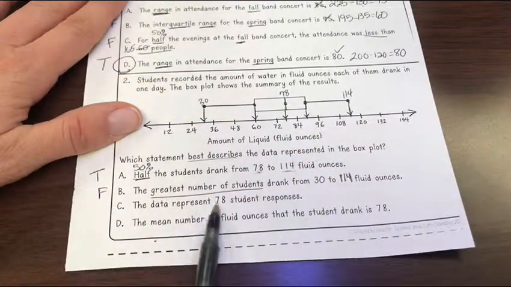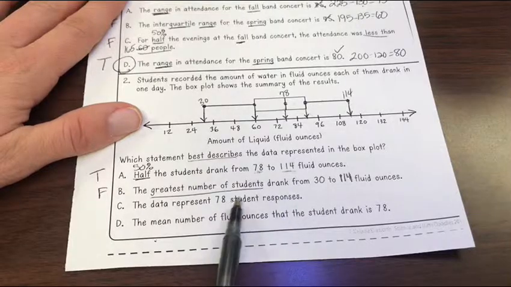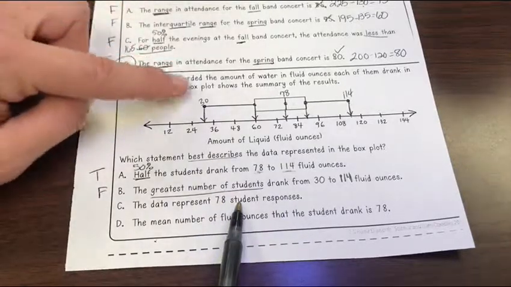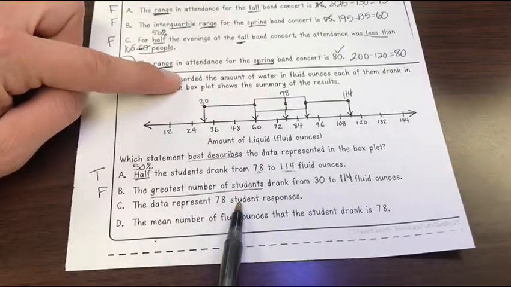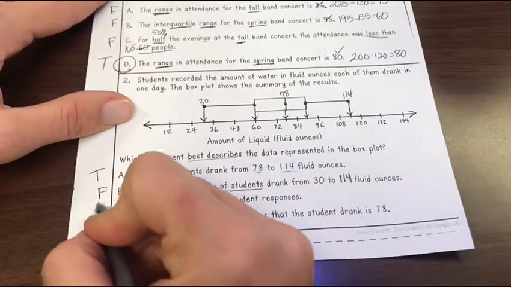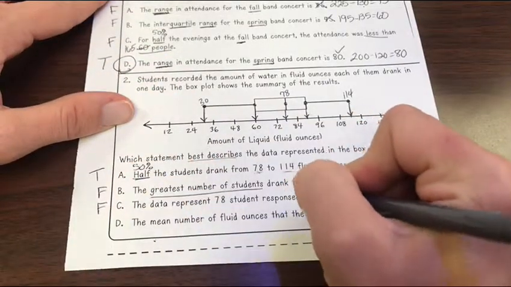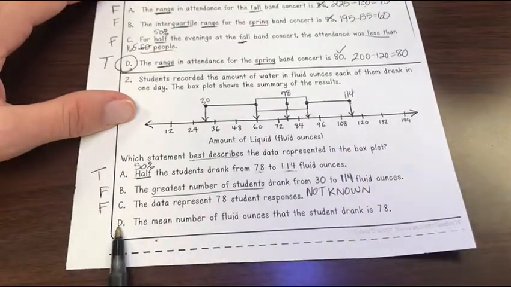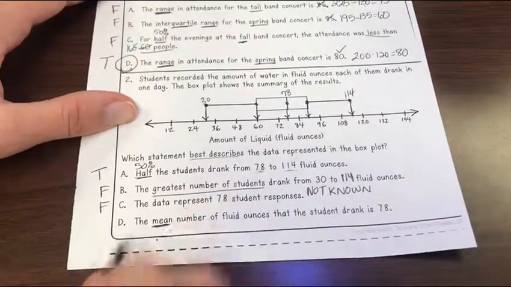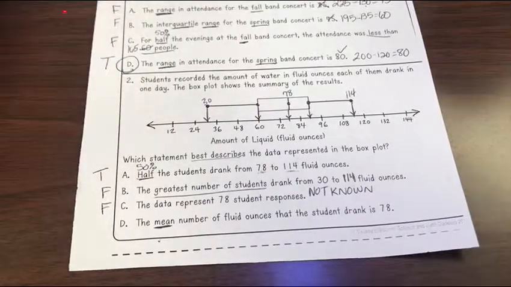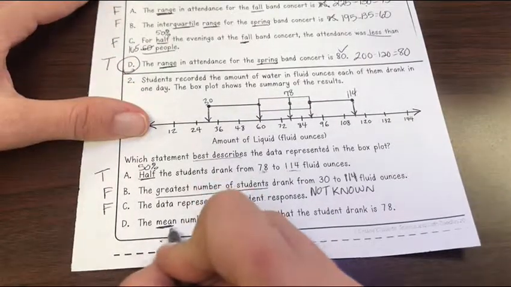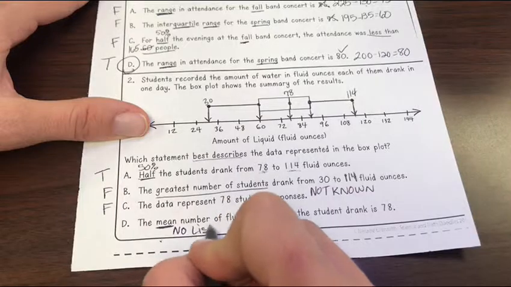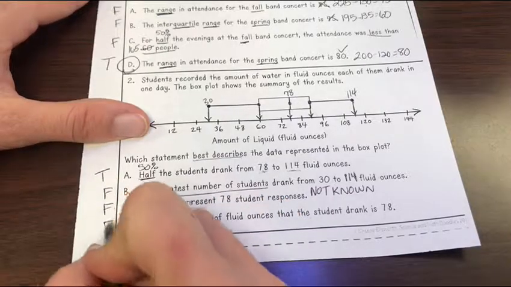The data represents 78 student responses. That means there's 78 students that told us how much water they drank. And we don't know how many students. So that's going to be false. That information is not known. And then D, the mean. Again, can we find the mean if we don't have a list of numbers? No. We have no list of numbers, so that's going to be impossible.